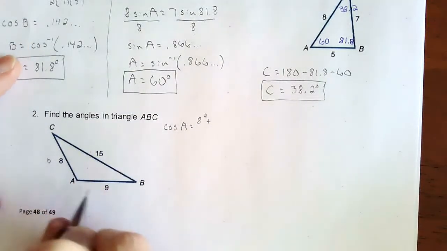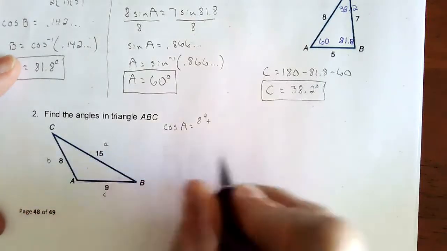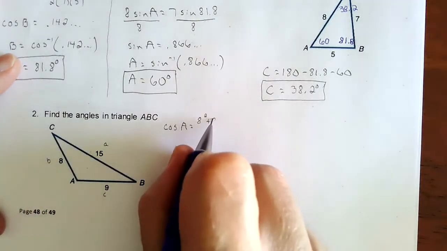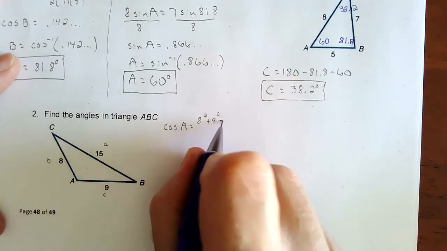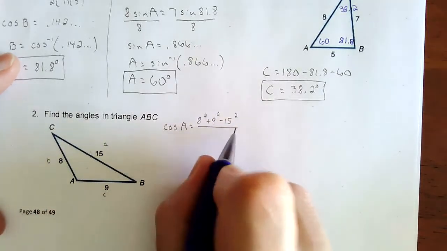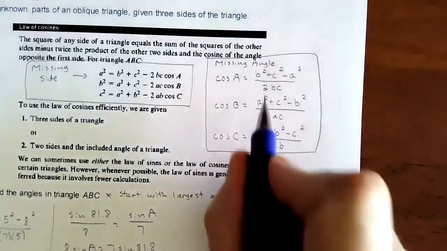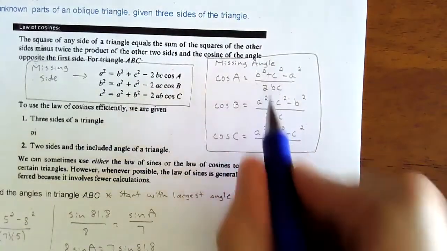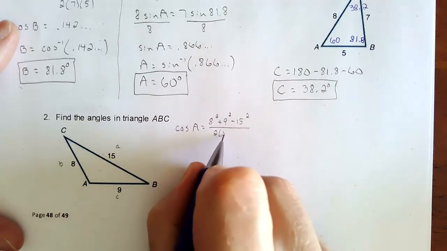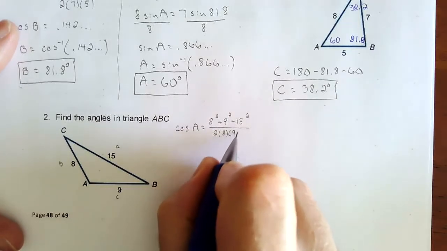So this is our B, this is our C, this is our A. Minus 15 squared, all divided by 2 times B times C. So 2 times 8 times 9.